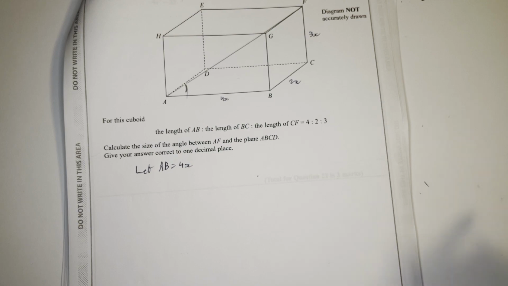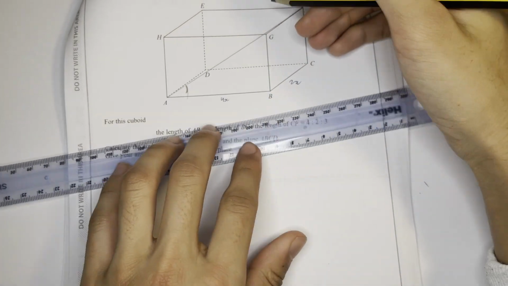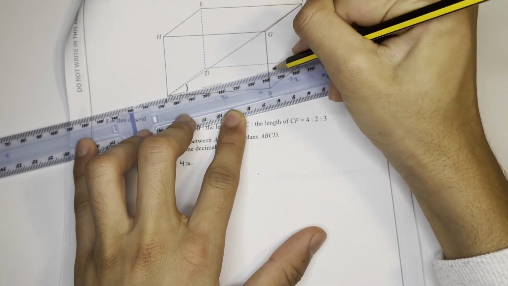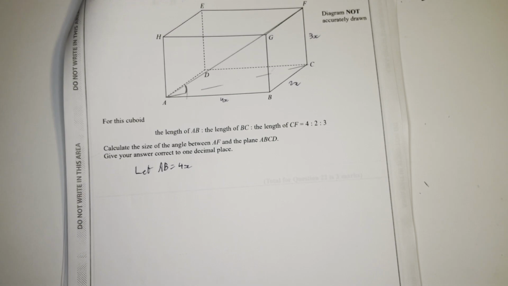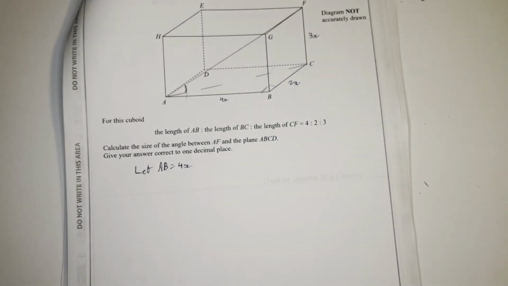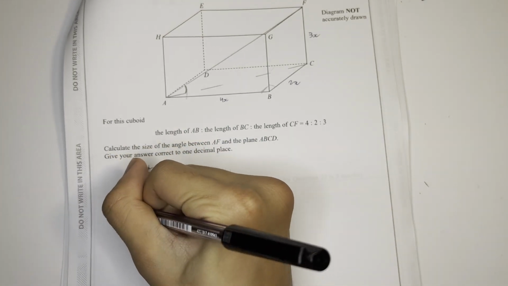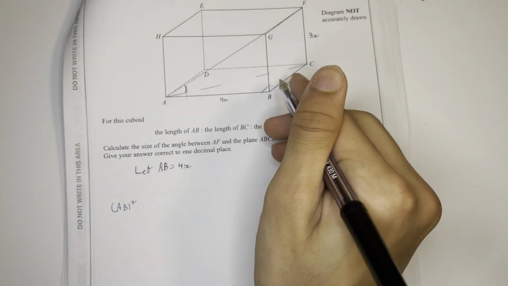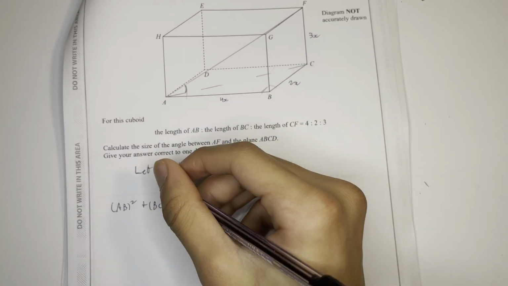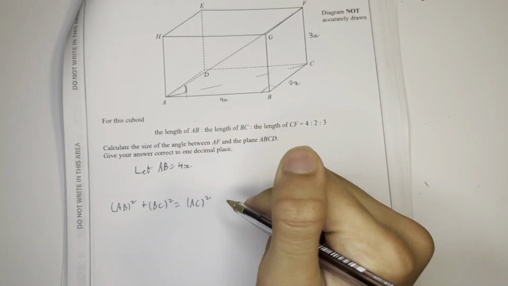We can draw in the construction line running from A to C, to form a right angled triangle, as we've got a right angle between these sides here. And by using Pythagoras' theorem, we have AB squared plus BC squared is equal to AC squared.